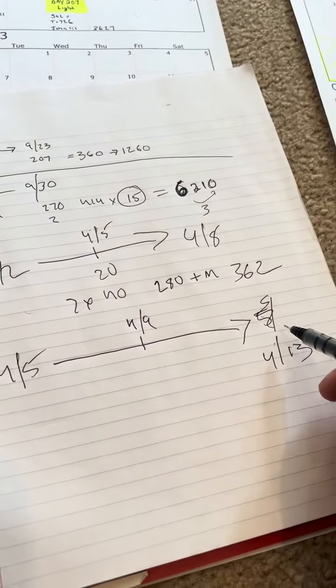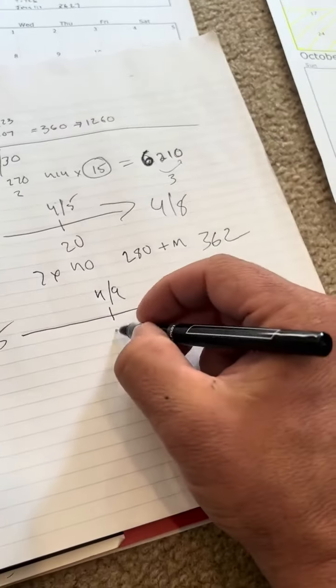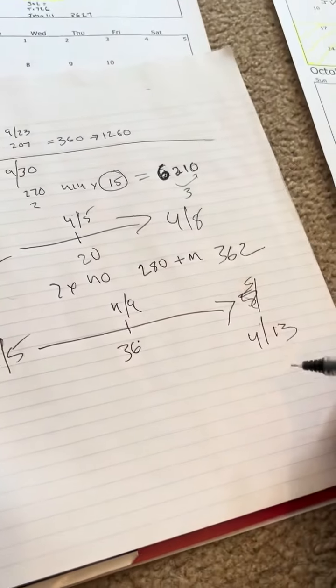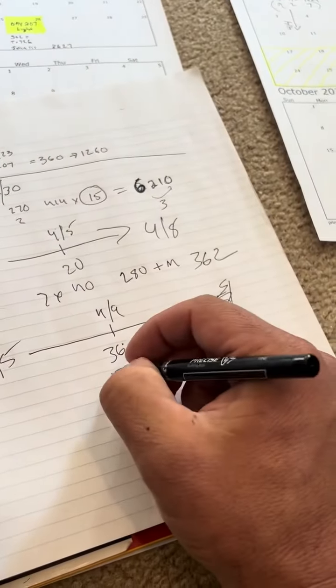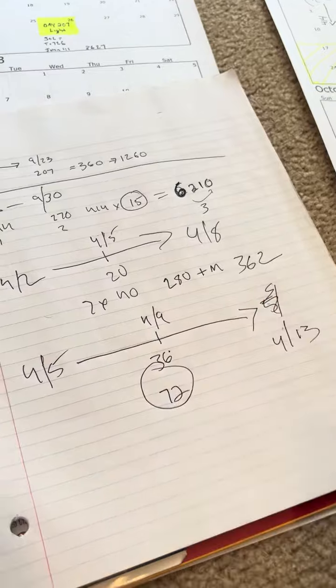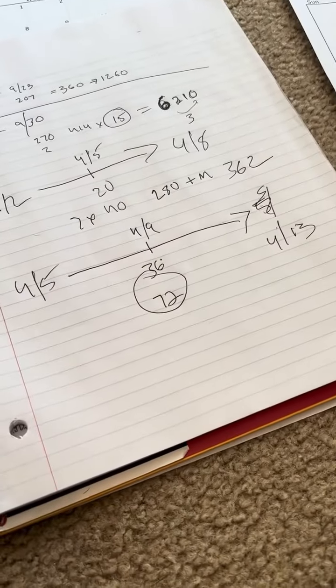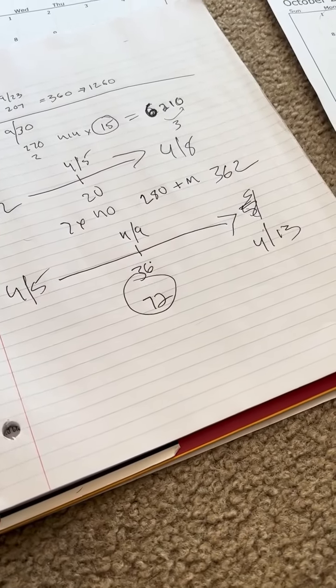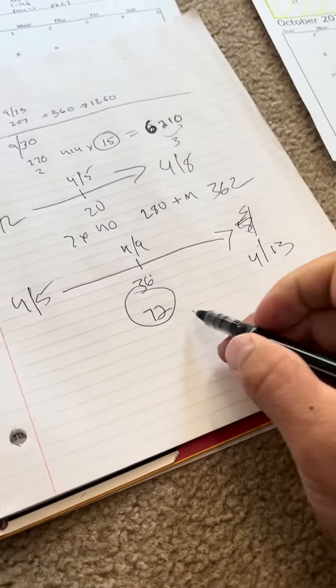So with that understanding, 4 and 9 is 36. If you do all the values and then flip it on its mirror image, it's going to all be 72, 7-2.